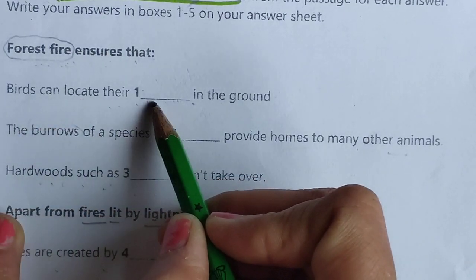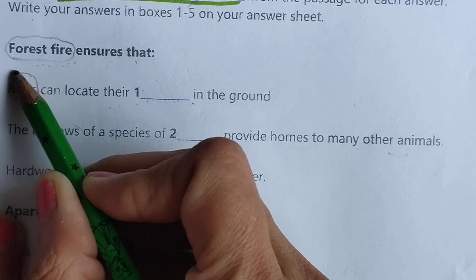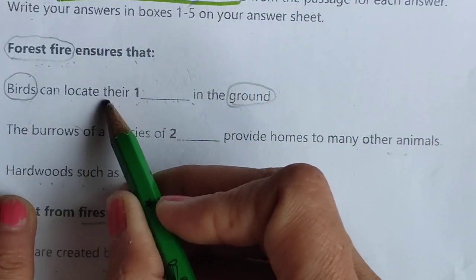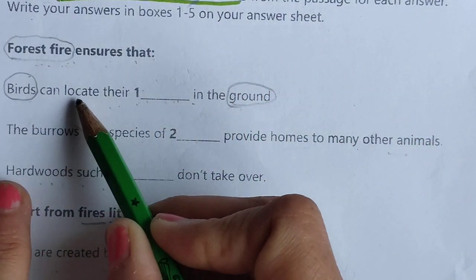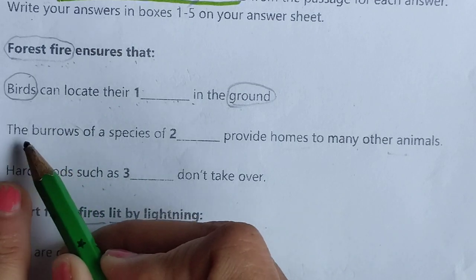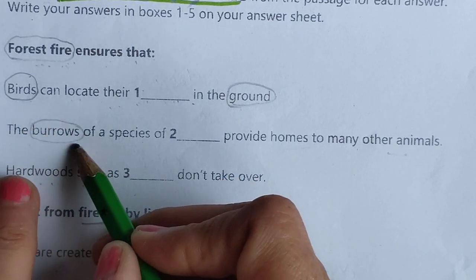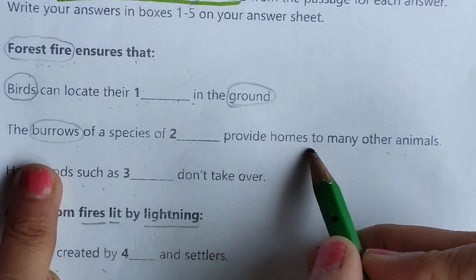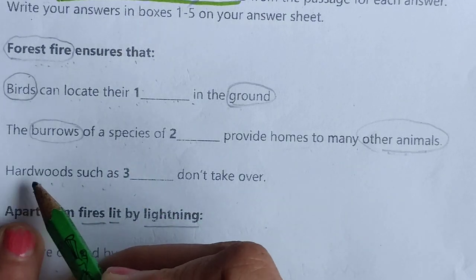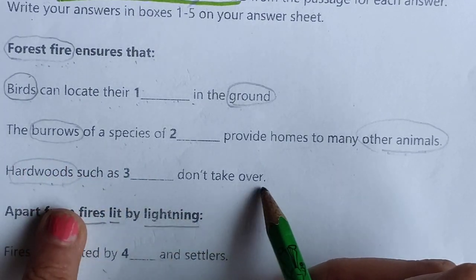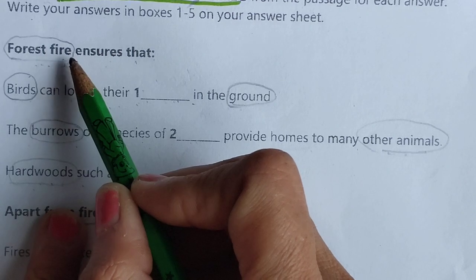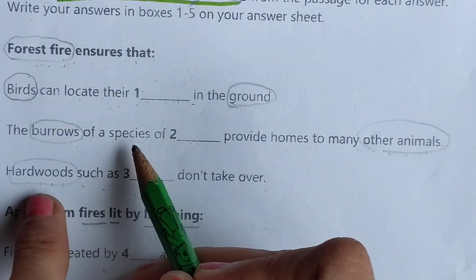First I am going to read this and find the location keywords, important keywords. Birds can locate their ground. So these two words are also keywords for this statement. Second, while I am reading it, I want to understand the meaning of this. The burrows again is a keyword of a species that provide homes to many other animals. So many other animals, maybe their species. Hardwoods, again hardwoods such as, don't take over. So first I will be finding this keyword, and after that it will be easy to find the location of these questions.